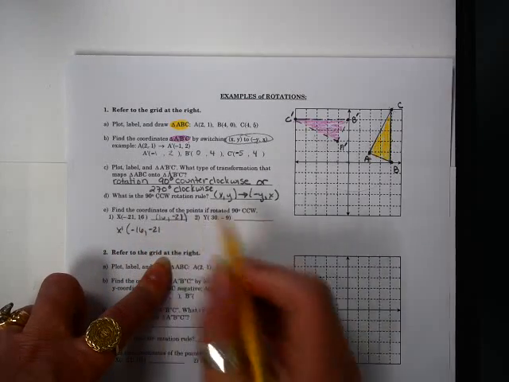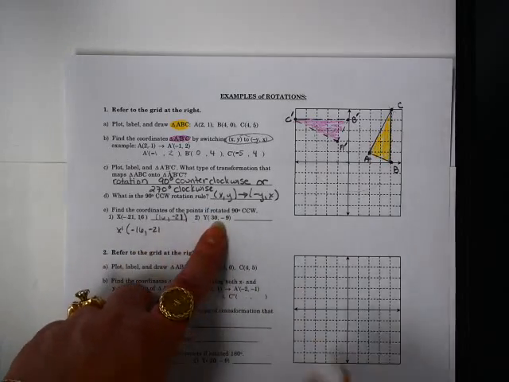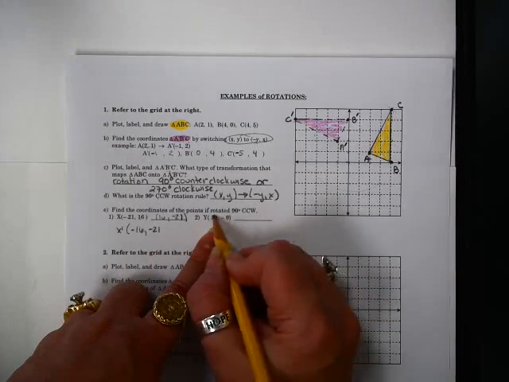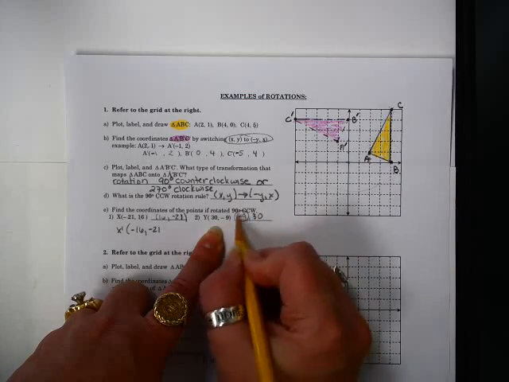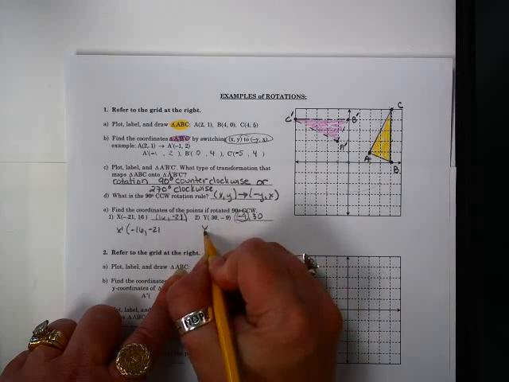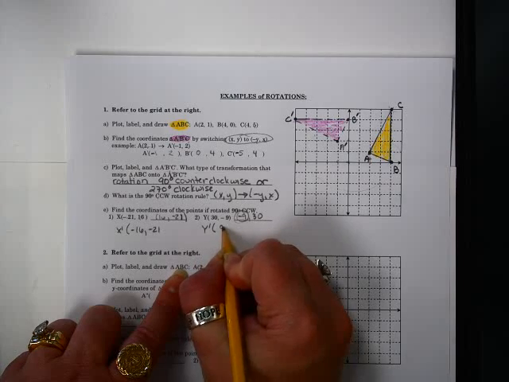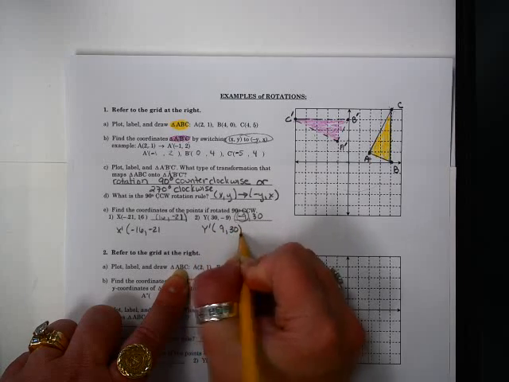That should be 21. Alright, this one, the first thing we do is we switch them. So that was negative 9 comma 30. And then we have to change the sign of this one. So my y prime becomes positive 9 comma 30.